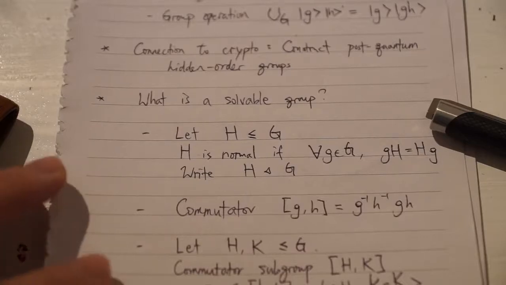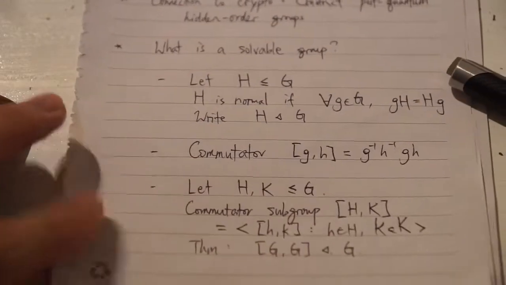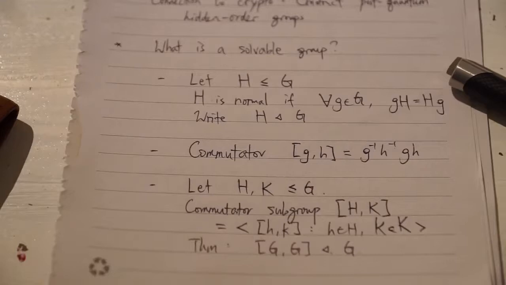We also need another concept called commutators. The commutator is defined by two group elements g and h, and it is just the group element computed by g inverse h inverse g h.